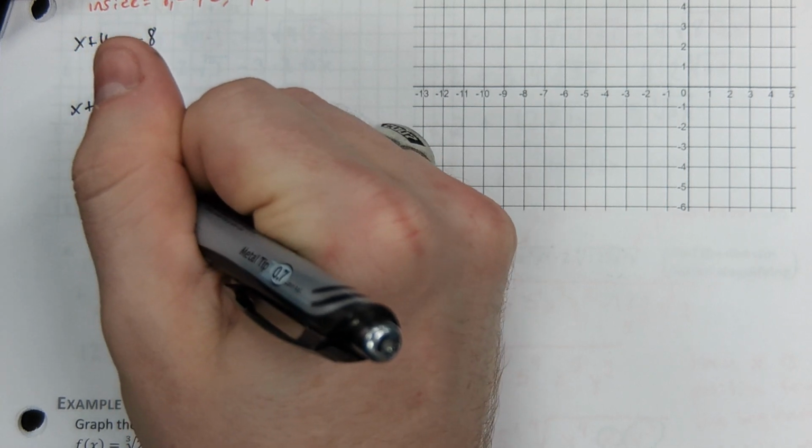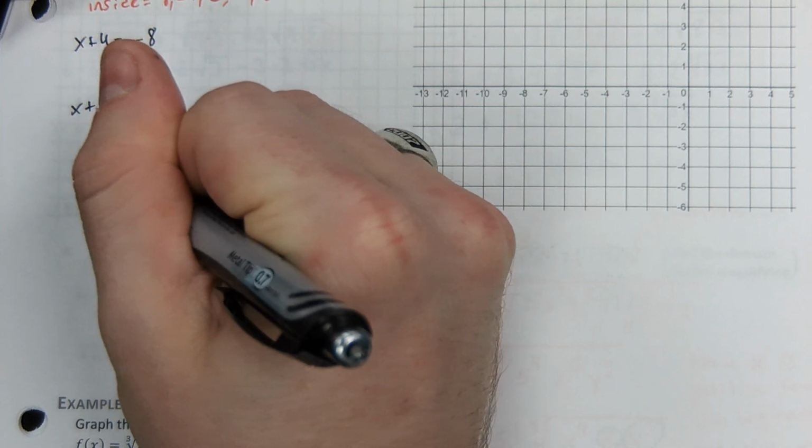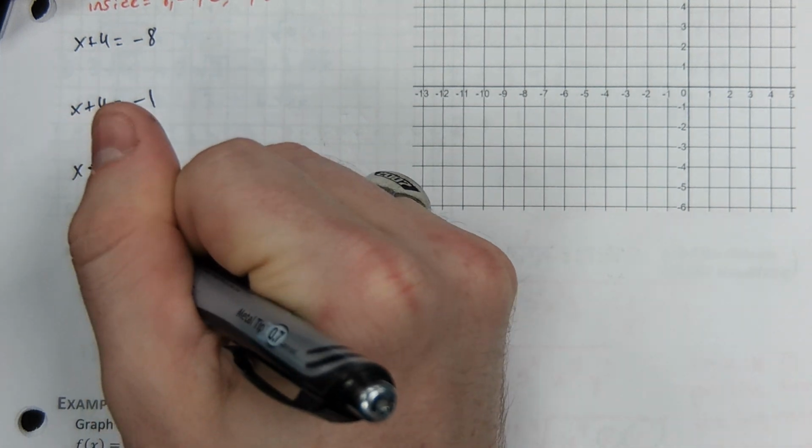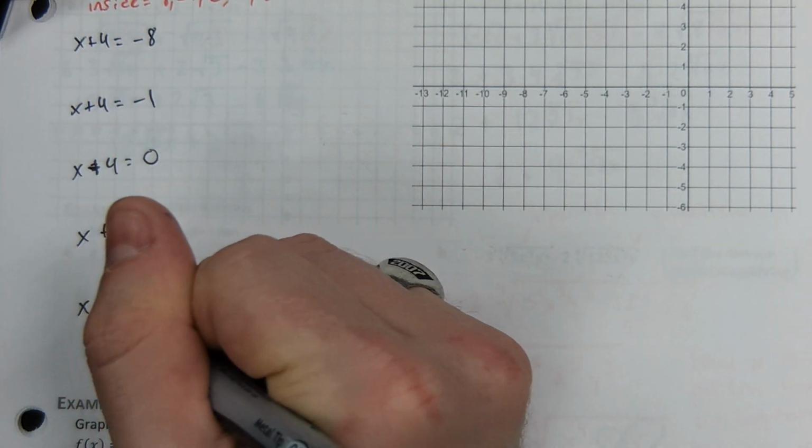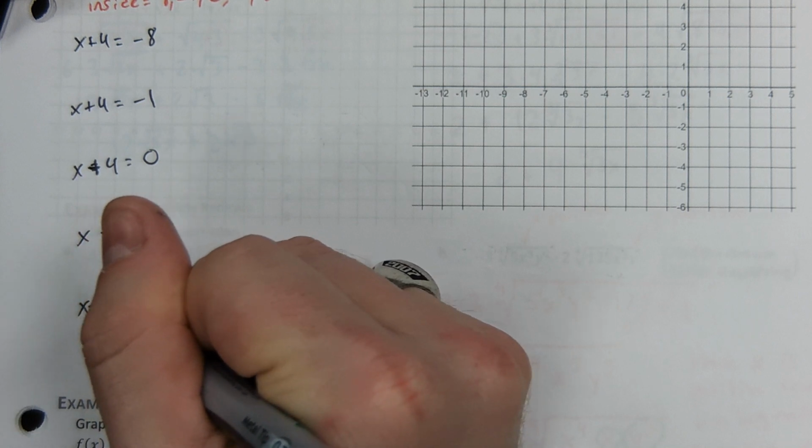Inside equals, I wrote x equals. Inside equals 0. Inside equals 1. And inside equals 8. Dang it, I did it again. There.